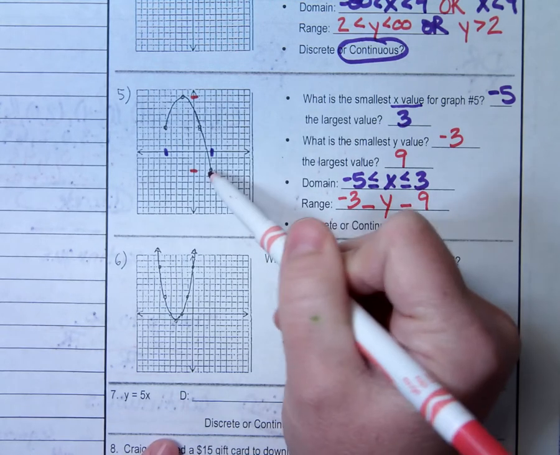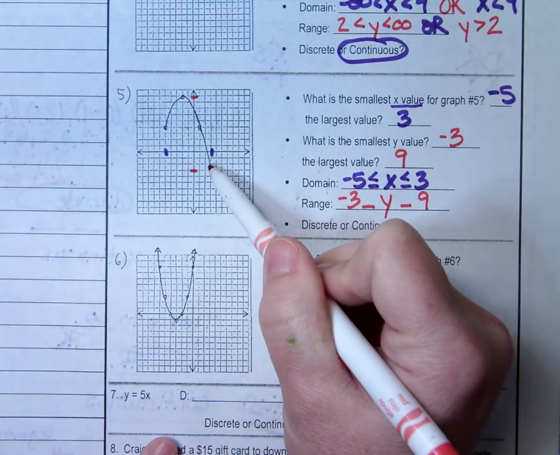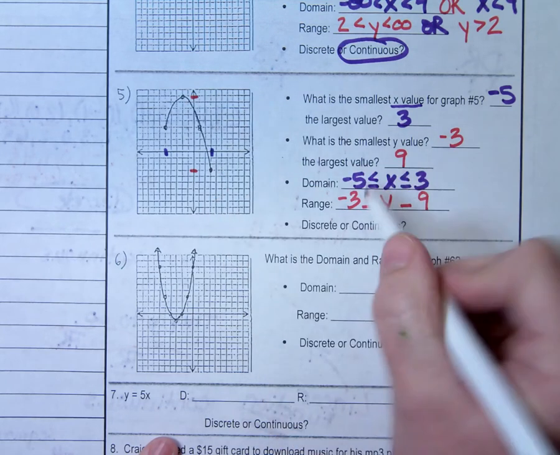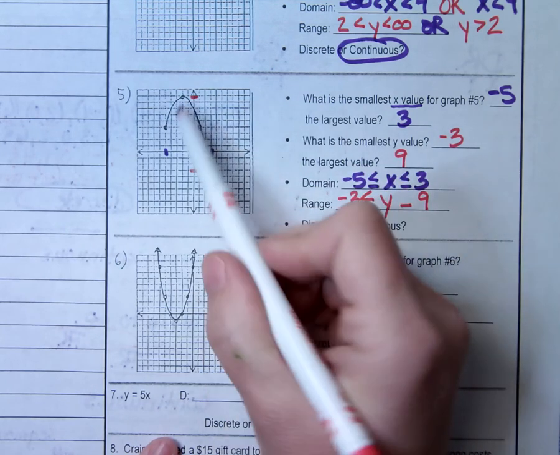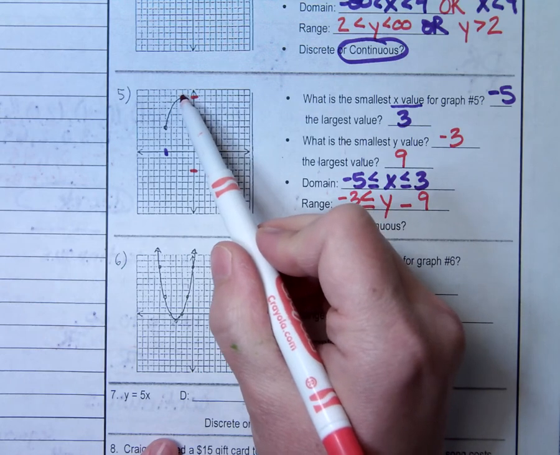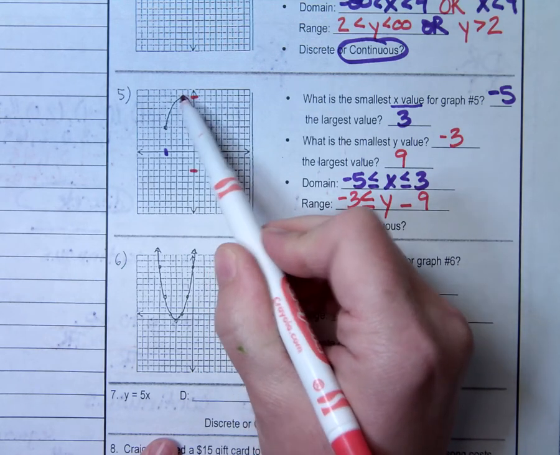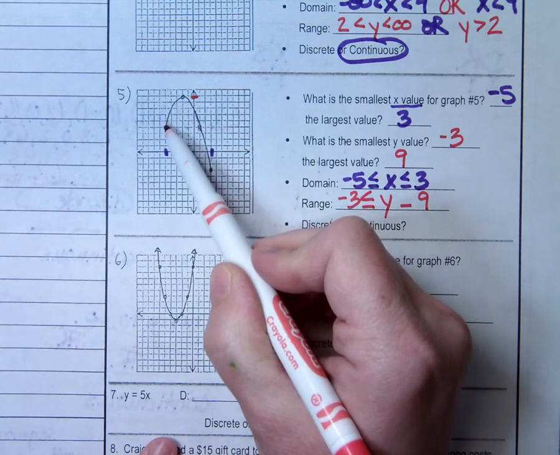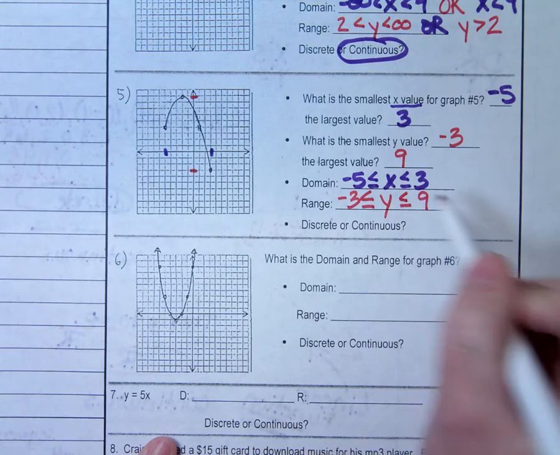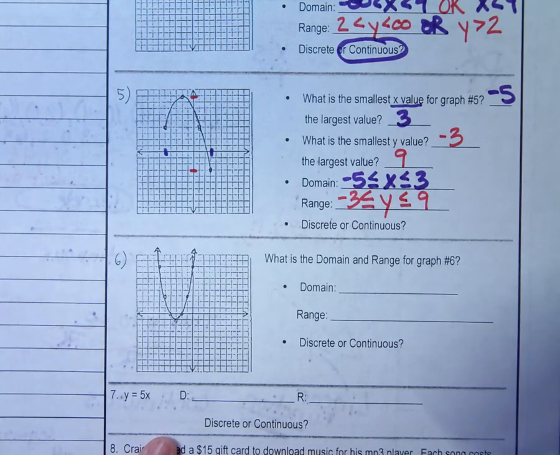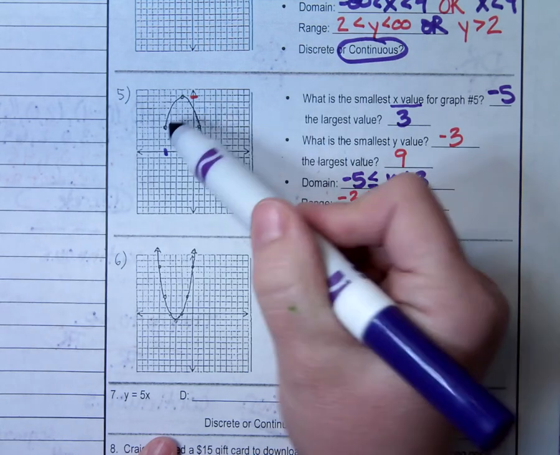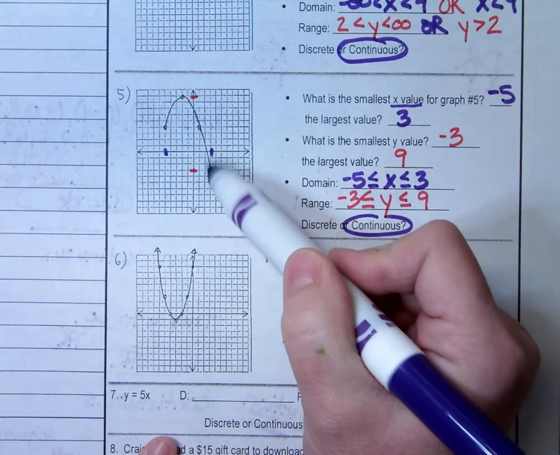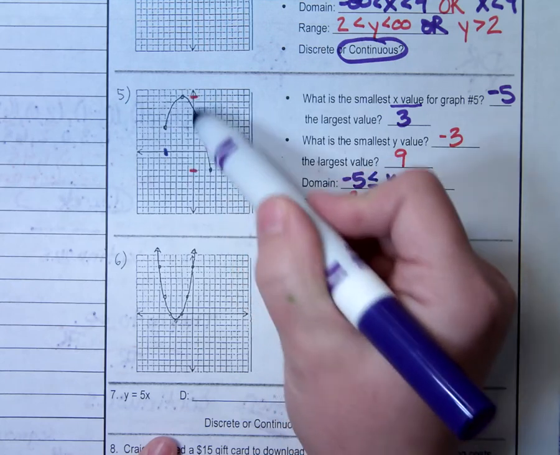So let's talk about what happens. When my y is down here at the -3, as I start moving up, are my y's getting bigger than -3 or smaller? Bigger than -3. When I'm all the way up here, when my y is 9, if I go this way or if I go this way, do my y's get bigger than 9 or smaller than 9? The y's get smaller than 9. So it looks like that. This is also considered to be continuous. The graph has one smooth motion. It has a start, it has a stop. There's no holes in the graph. There's no breaks in the graph. It's one smooth motion.